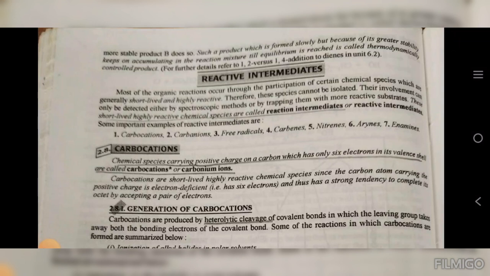Reactive intermediates. Most of the organic reactions occur through the participation of certain chemical species which are generally short-lived and highly reactive. Therefore, these species cannot be isolated. Their involvement can only be detected either by spectroscopic methods or by trapping them with more reactive substrates. These short-lived, highly reactive chemical species are called reaction intermediates or reactive intermediates. Some important examples of reactive intermediates are carbocations, carbanions, free radicals, carbenes, nitrenes, arynes, and amines.